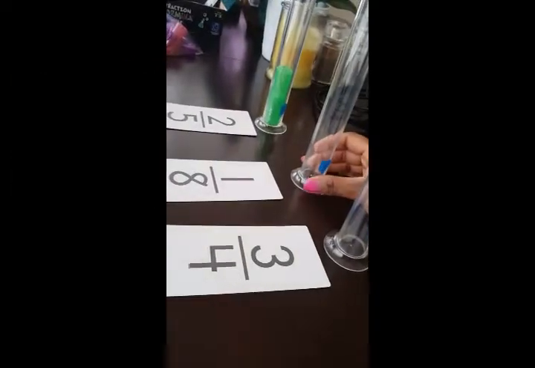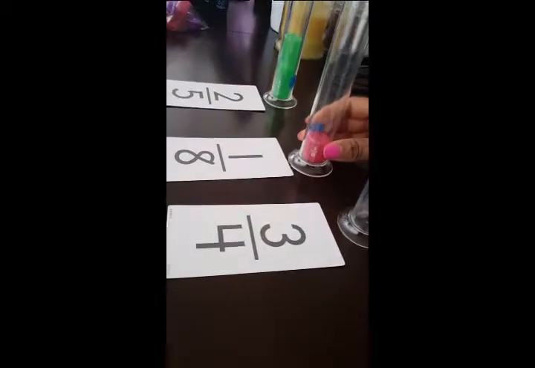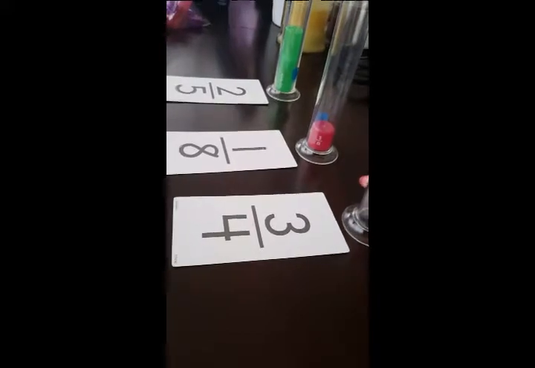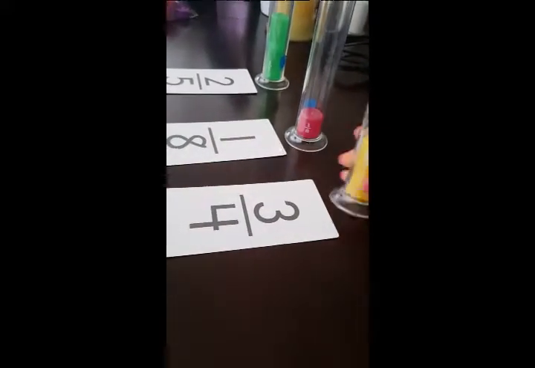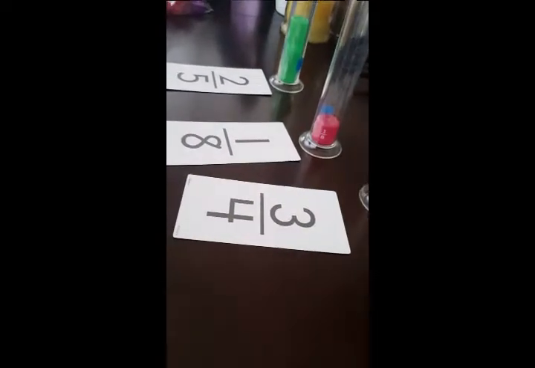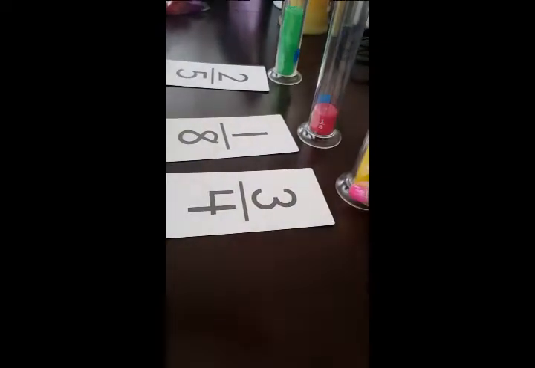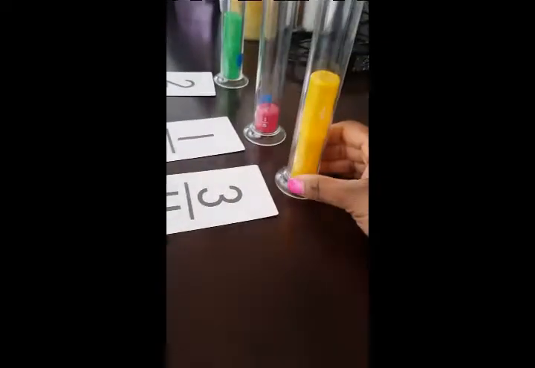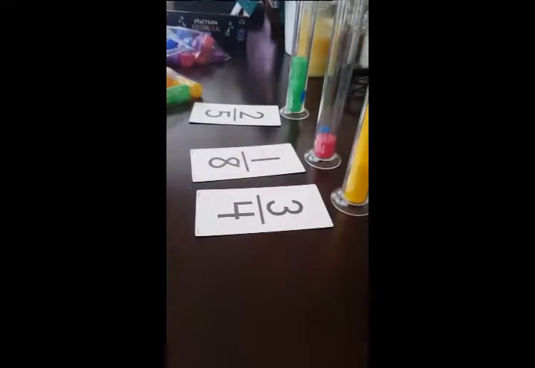You can let go. 1/8. Excellent. And this one we want to create. It's tiny too. 3/4. See? Where's the? I just want to see it. Oh, 1/4. Okay. 2/4. And then 3/4. Excellent job.